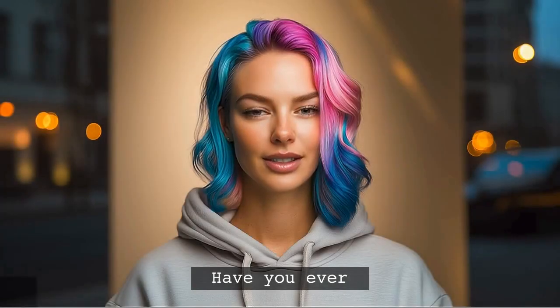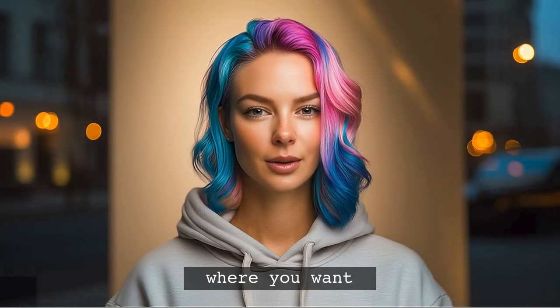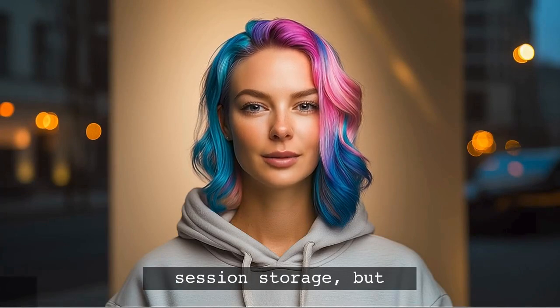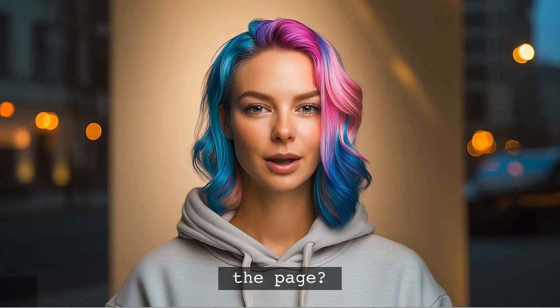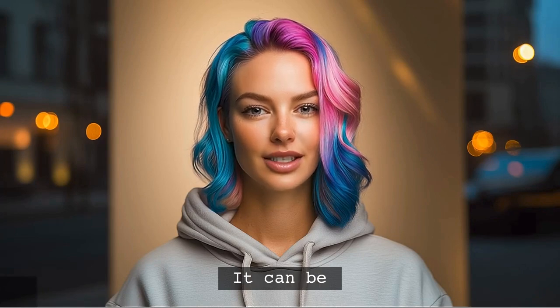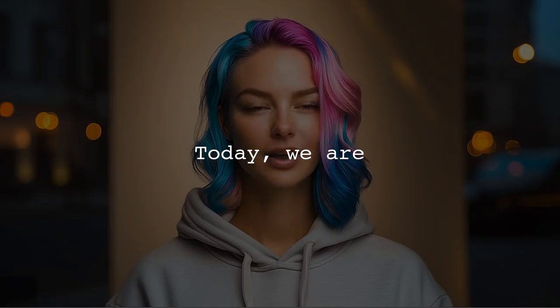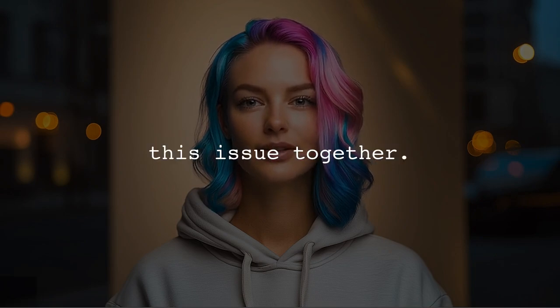Have you ever faced a situation where you want to clear your session storage, but only when refreshing the page? It can be quite tricky, right? If this sounds like you, stick around because today we're going to solve this issue together.